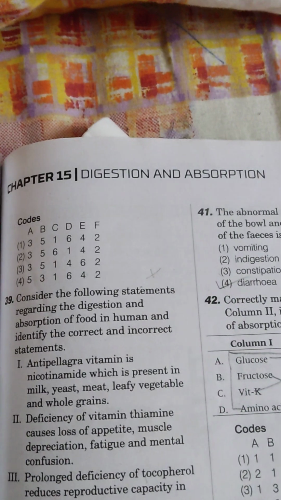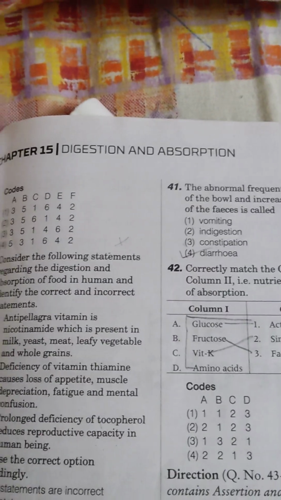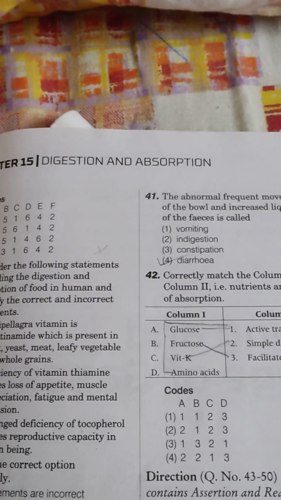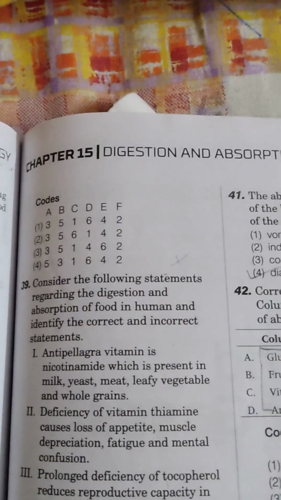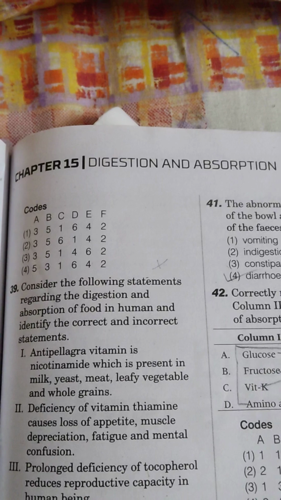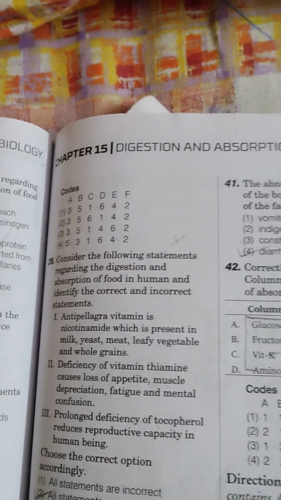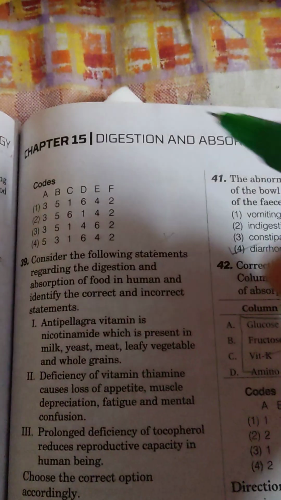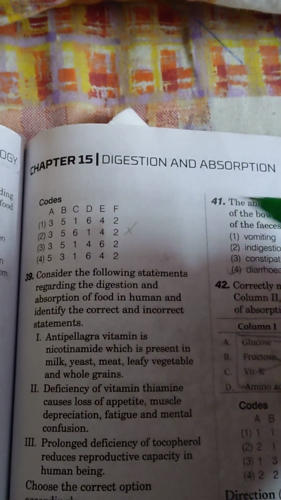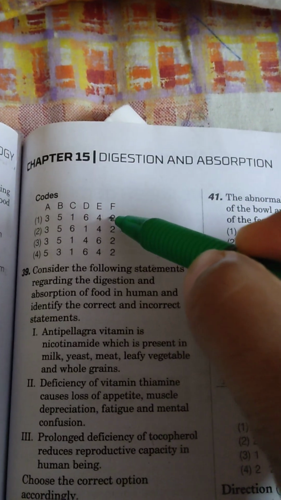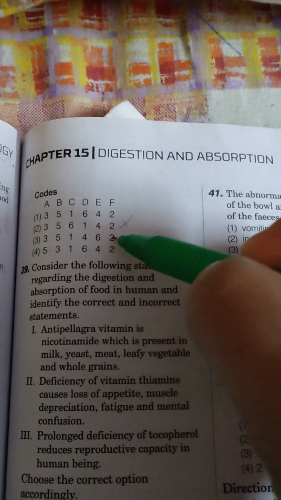Next, we are moving on to option C, which I said niacin. Niacin goes for option number 1, so for C, I went for 1. So we are omitting this. We are taking chances for option number 1 and option number 3.